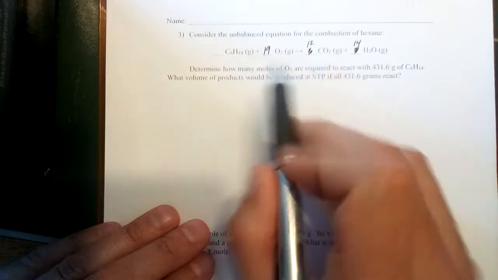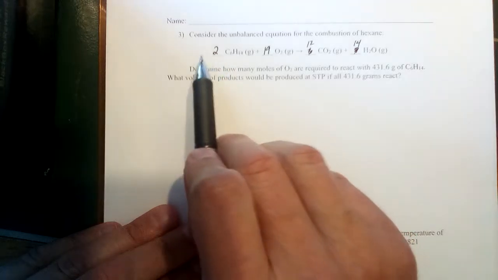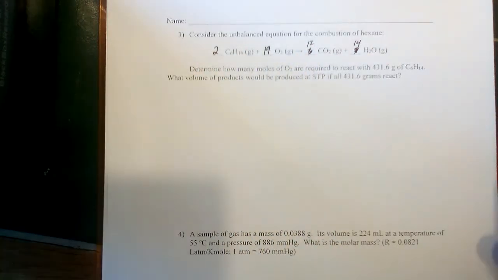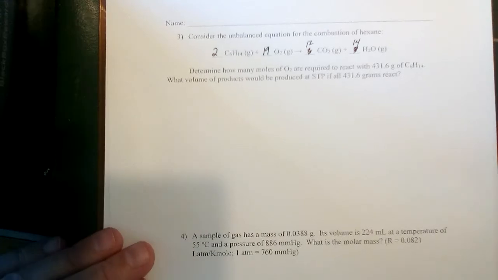If I need 12 carbons, that would mean I need 2 back here in front of C6H14, right? But that would also give me the 28 hydrogens. So 2, 19, 12, 14 to balance that equation. Now, determine how many moles of O2 are required.